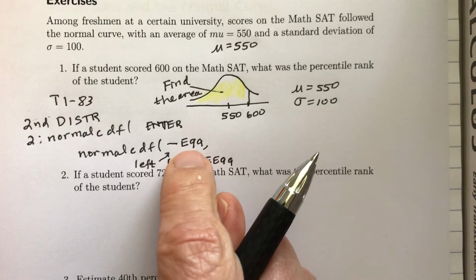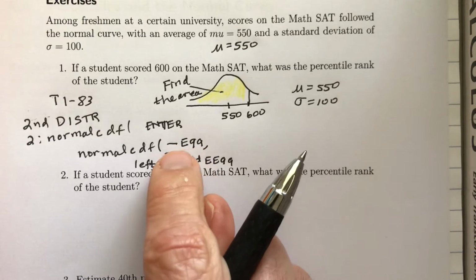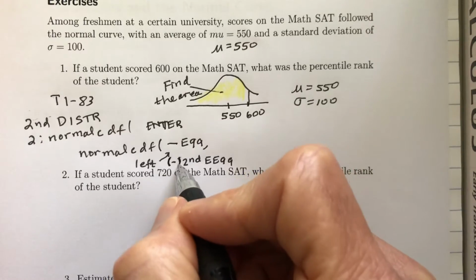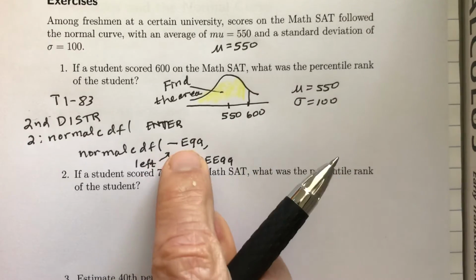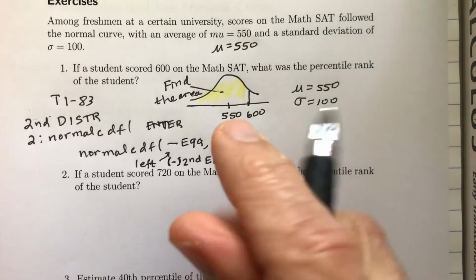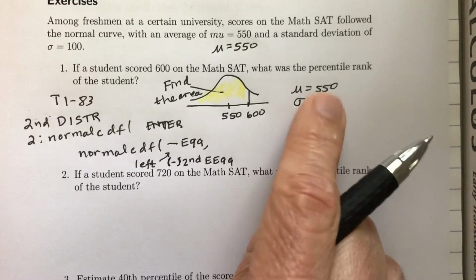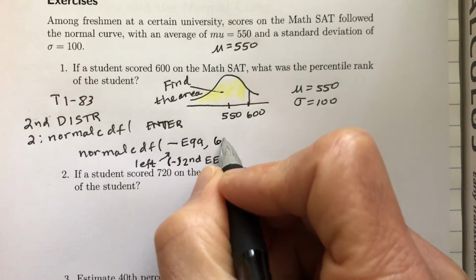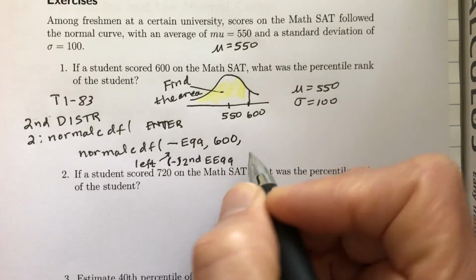Sometimes I just say, why don't I put in, I don't feel like doing that. You can put this minus symbol. This is the minus on the calculator, not negative. You can put negative 1, and then just put a whole bunch of zeros in, like 10 zeros. It seems to be good enough, especially when the standard deviation is 100. So you could do that, but this is the way I'm supposed to, is put that in there.